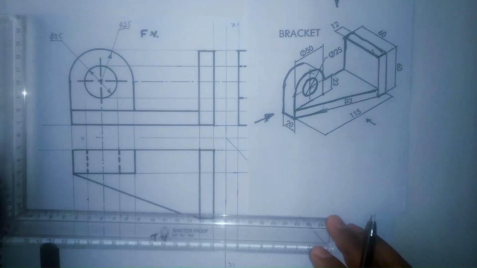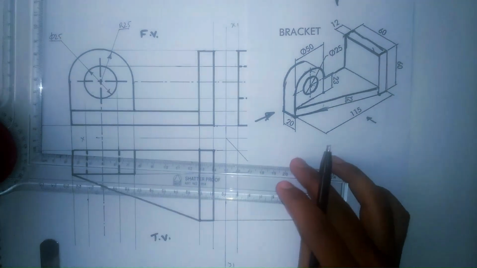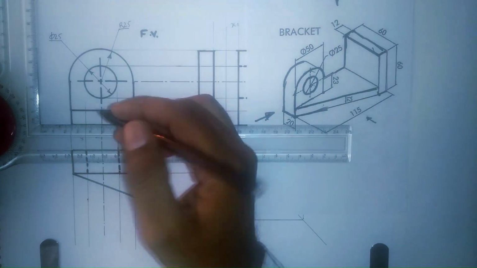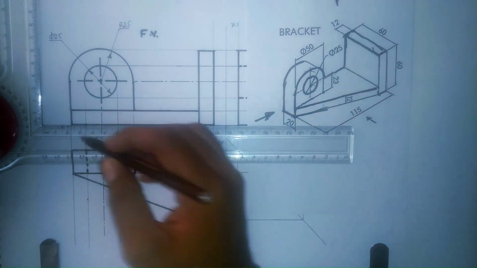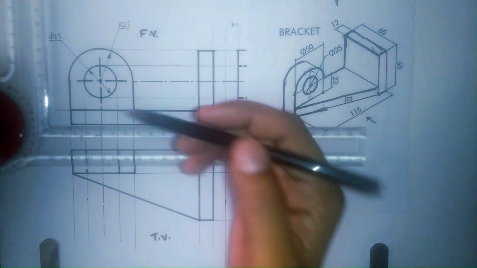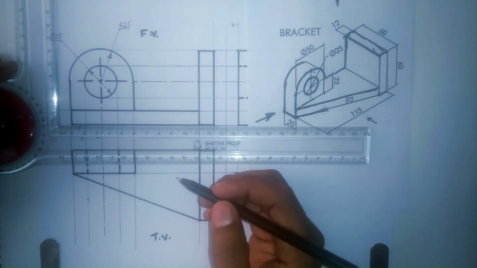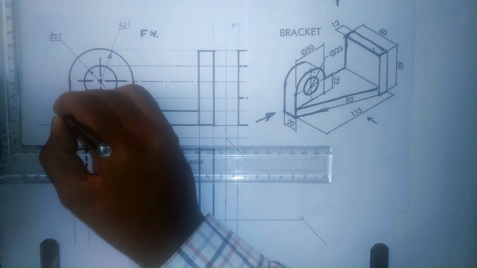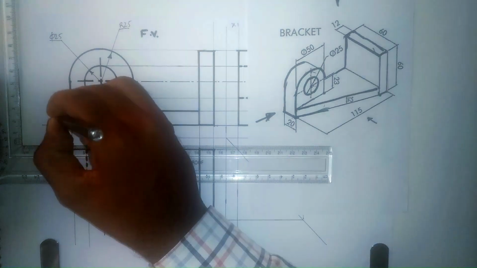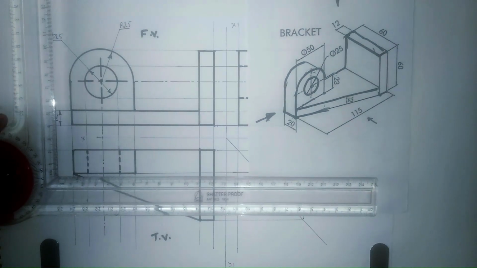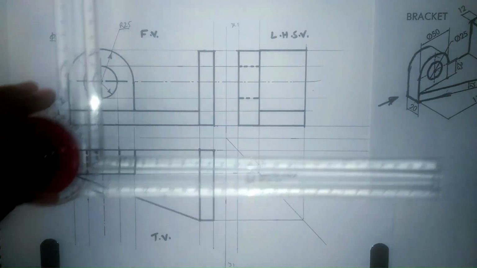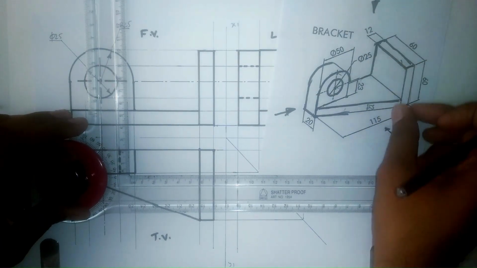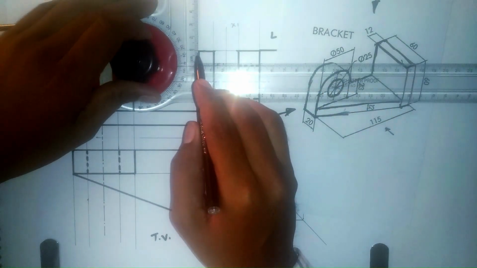Then this 12 mm height I can give here, this strip. Approximately 8 mm away from the object you can give that dimension. So this is dimension line, 12 like this. Similarly, this width also, this is also 12. So that 12 mm we can give here.